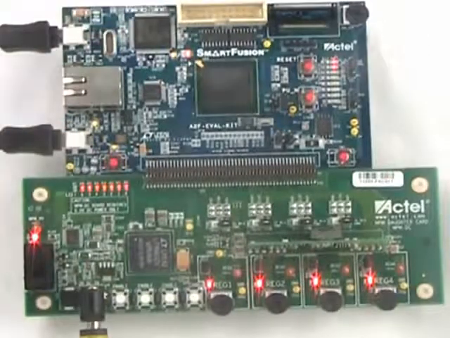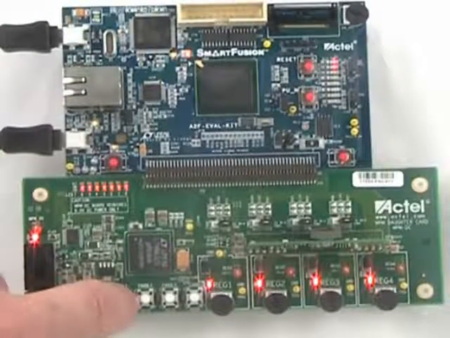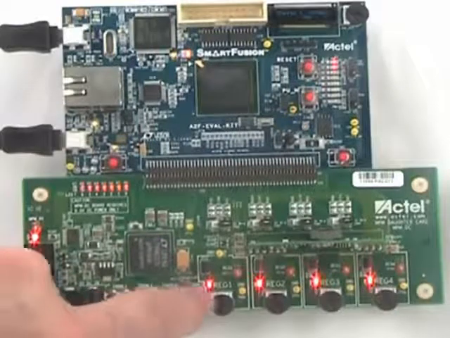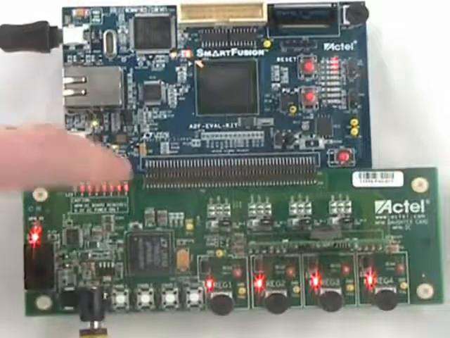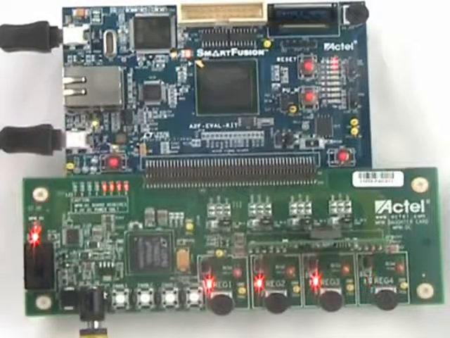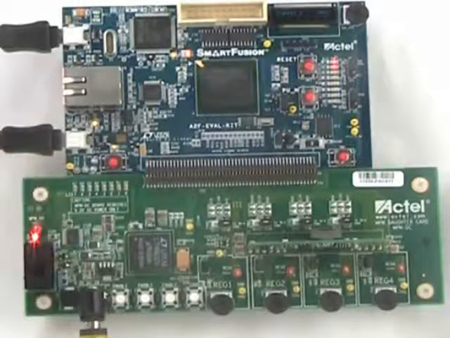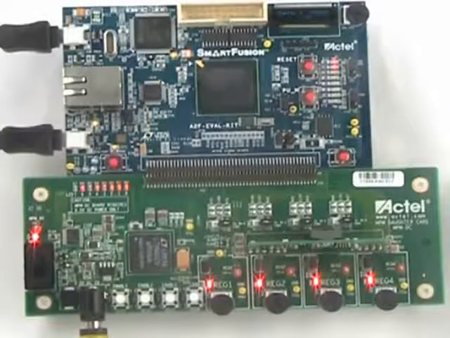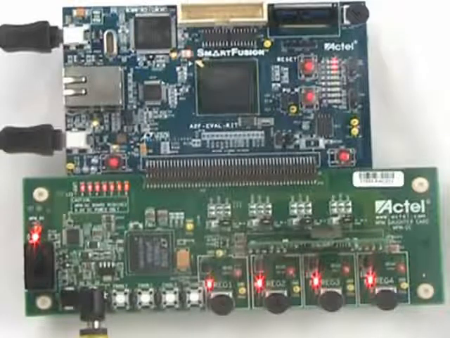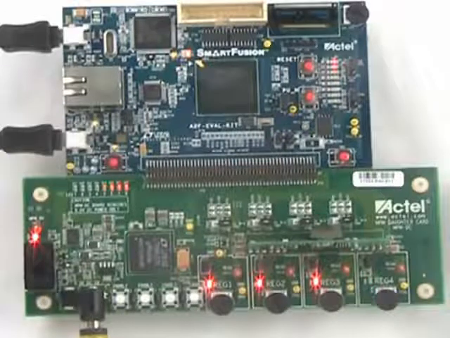I can disable the rail here and show that it actually interrupts the enable pin on the regulator, and do that for all 4 of the regulators here. Now if I go back and hit the sequencing button again, you can see the down sequence, 4, 3, 2, 1. In this order of sequencing, if I hit it again, 1, 2, 3, 4, the regulators come up in sequence, and then hit it down again, 4, 3, 2, 1.